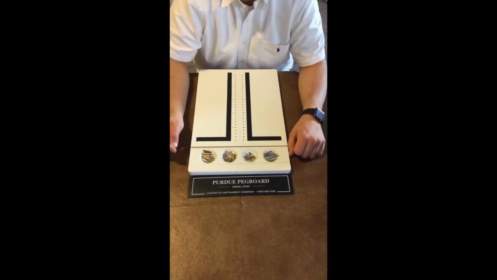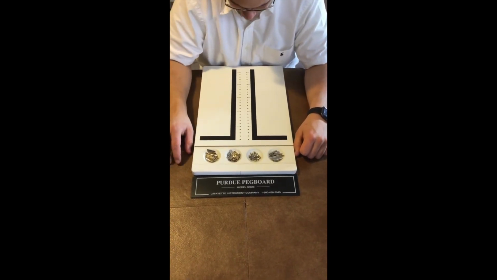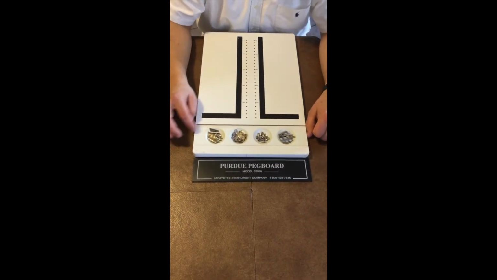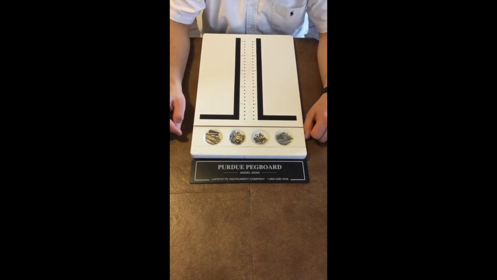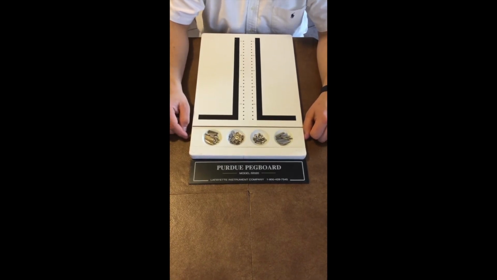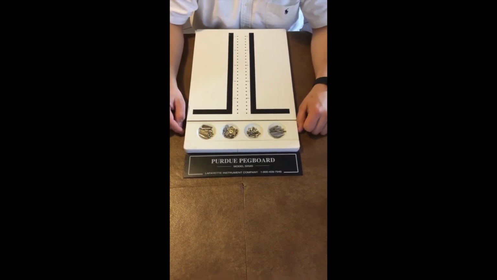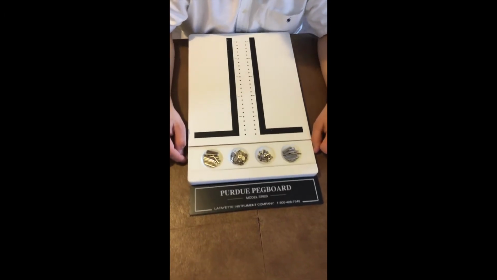All right, so when I say begin, I'm gonna have 30 seconds to let you go ahead and pick up all the pegs and put them in. When we say stop, I'm gonna just have you let go of the pegs. Again, if you drop any, just keep on going and let those ones go. Are you ready? I'm ready. All right, start.